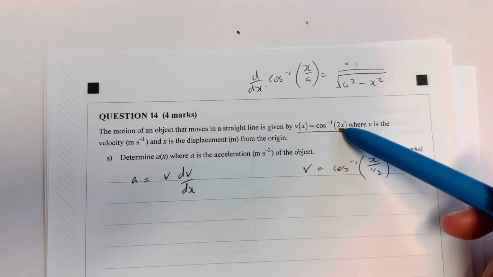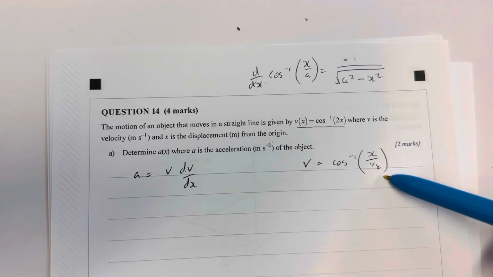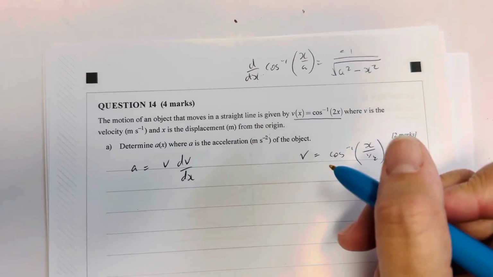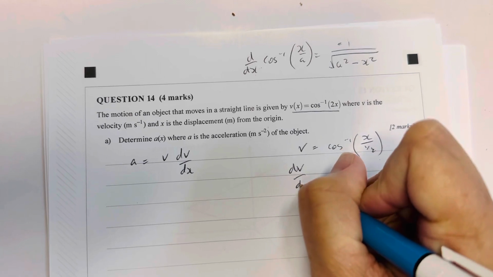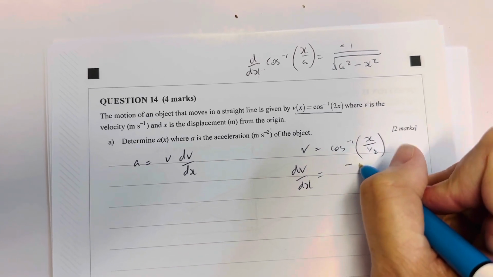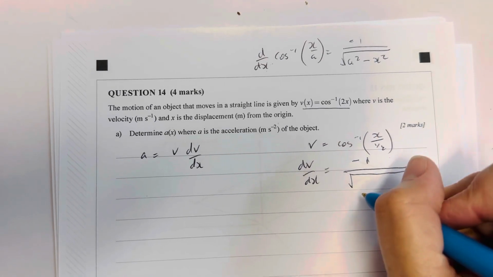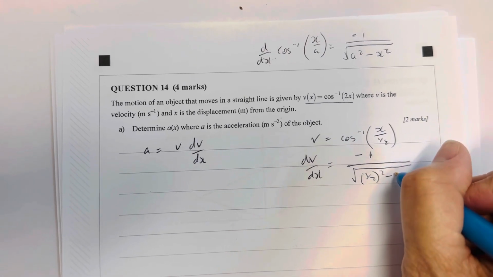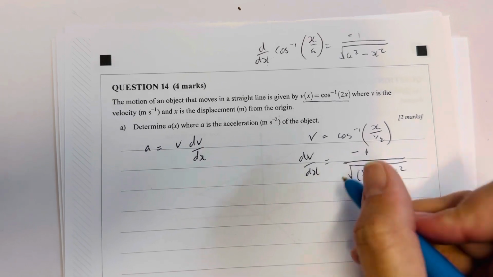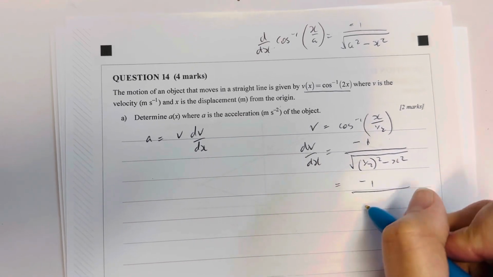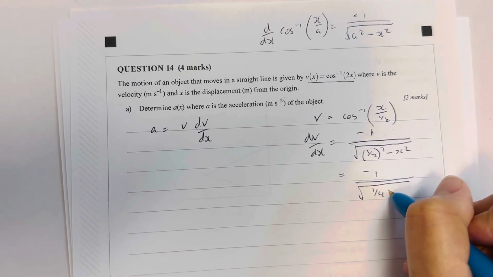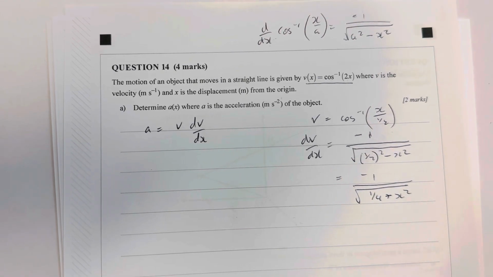Because it gave it as 2x, that's x over a half. So dv/dx is going to be negative 1 over the square root of a half squared minus x squared. So that's negative 1 over the square root of a quarter take x squared.